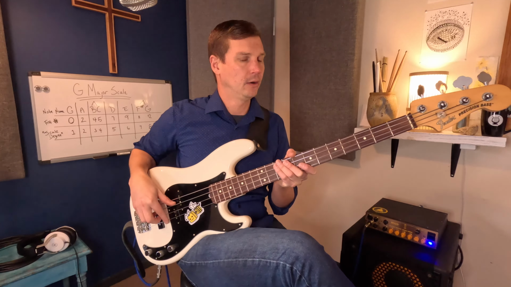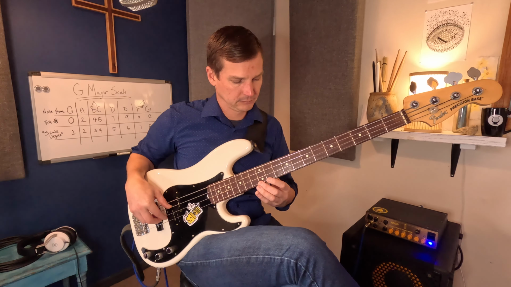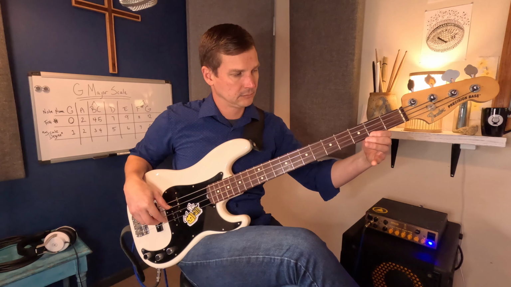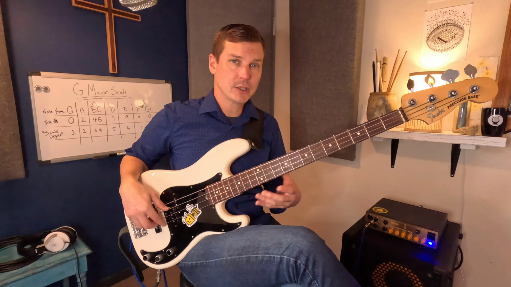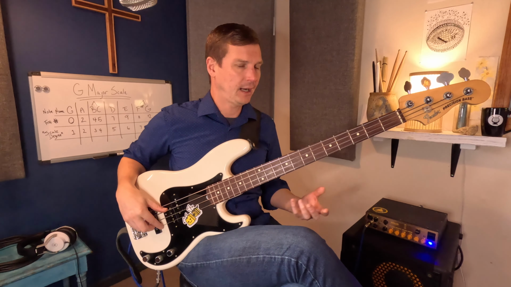Now, once you get the basic G major scale together on one string, on the G string, try playing around the scale in different ways. You don't have to just play it up and down. You can just make things up. It's okay to just jam and play and make up your own musical words in a way. I'll make up a couple right now.